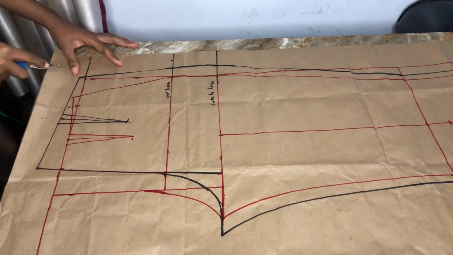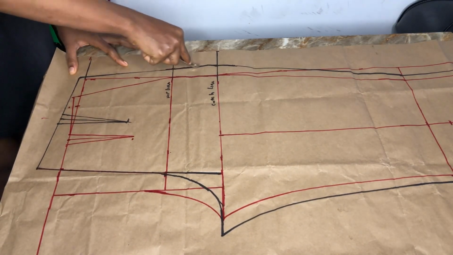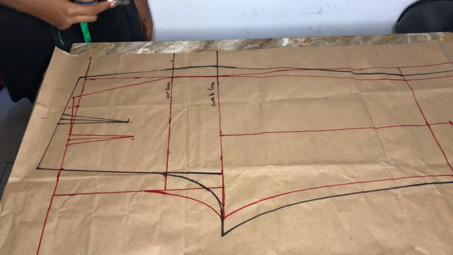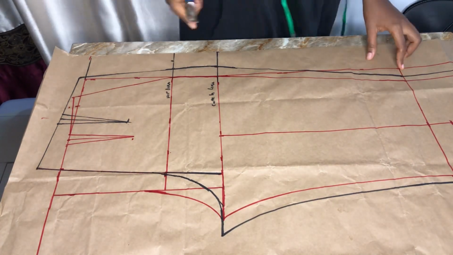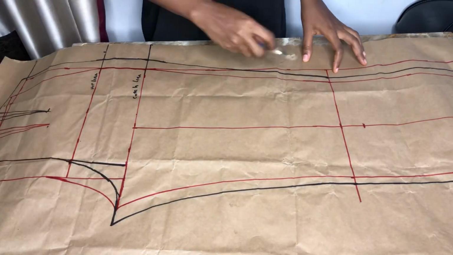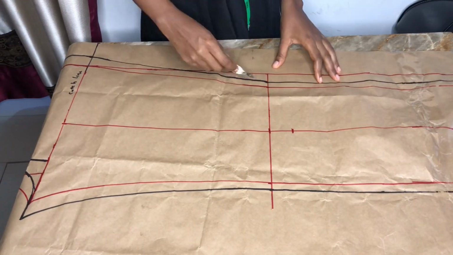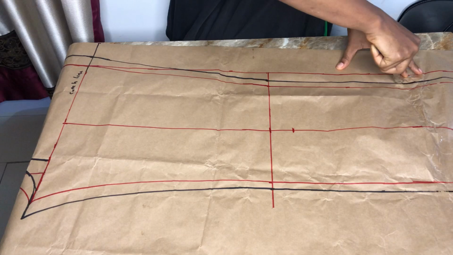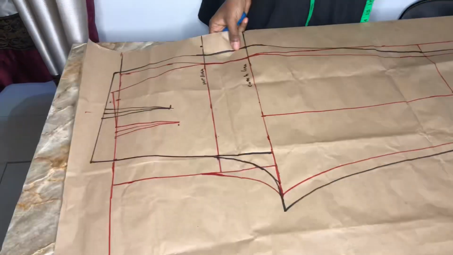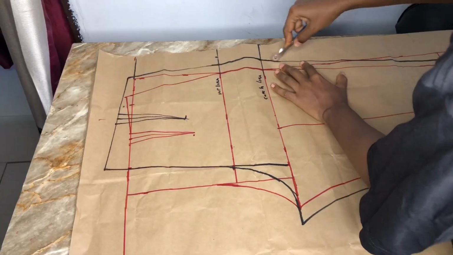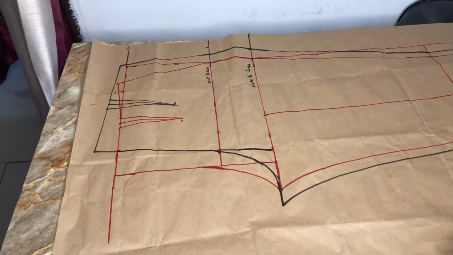I will trace out everything just the way you see me doing. You will make sure you trace out all the black line, so that you cut out the back, and the remaining one that is left from the original pattern paper will be the front. Please don't be confused. After tracing out the back, just keep your pattern on one side.